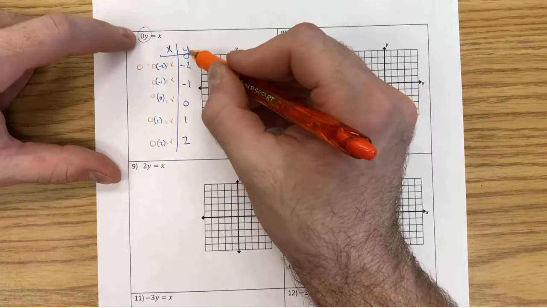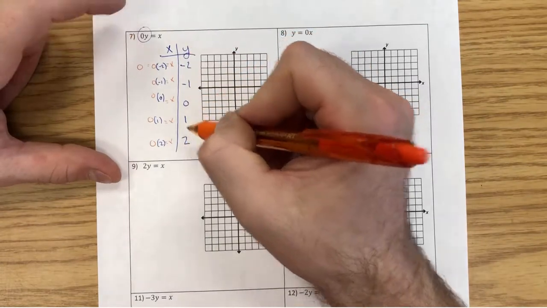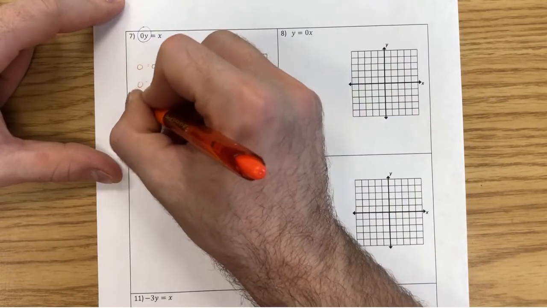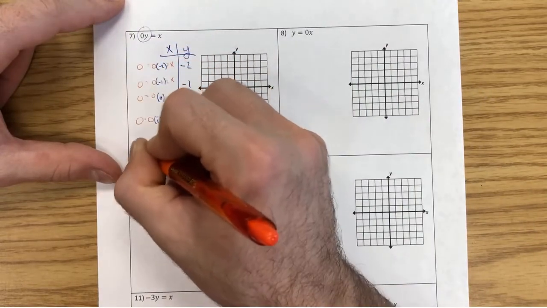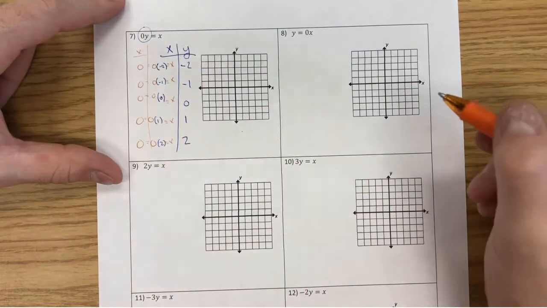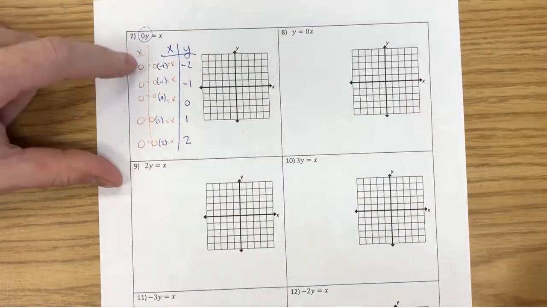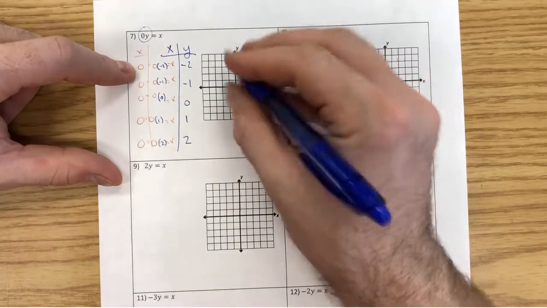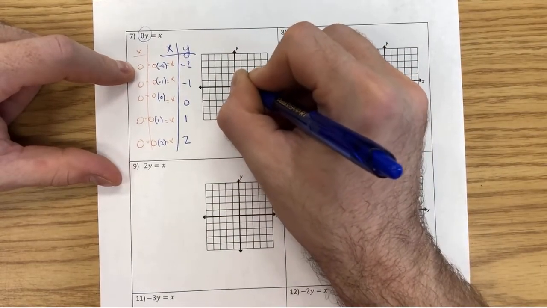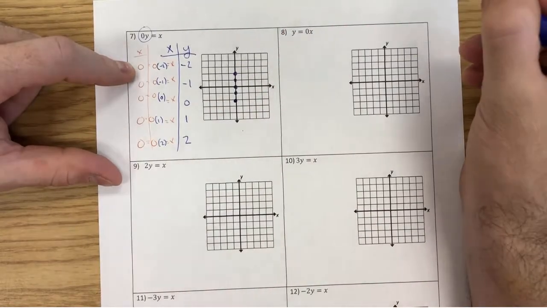In each case, I'm multiplying 0 times the new y value, which in all cases, anything times 0, whatever the y value, is 0. So there's my new x's. So I have 0, -2, 0, -1, 0, 0, 0, 1, and 0, 2.